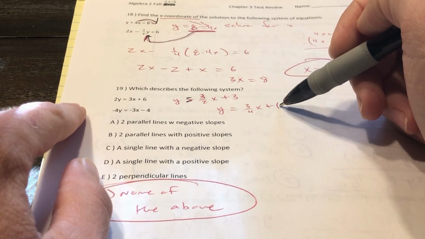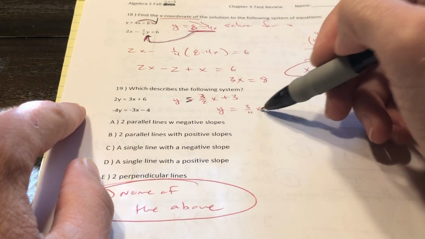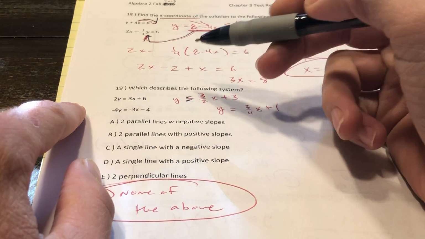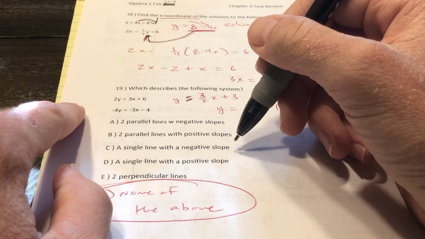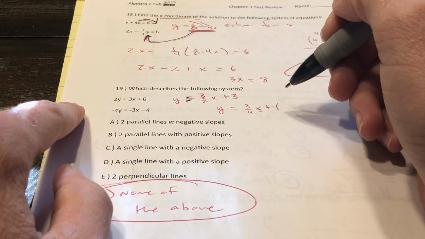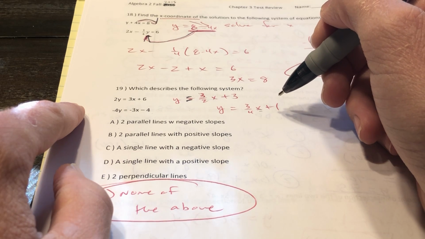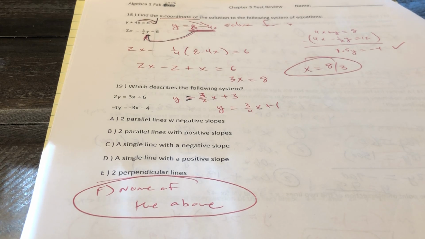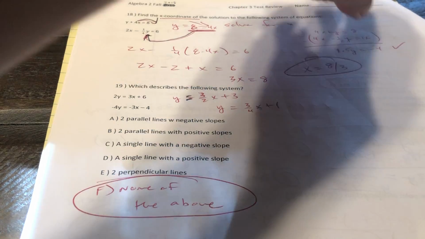They're not two parallel lines because the slopes are not equal. I don't know if I made a typo, if that was supposed to be a 4y. They're not parallel. A single line with negative slopes? No, they're not the same line. They're definitely not the same line. They're not perpendicular, so it's none of the above. That's how you would handle it, though. Get everything in slope-intercept form and see what is true.